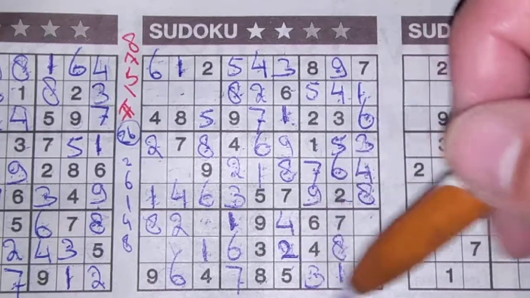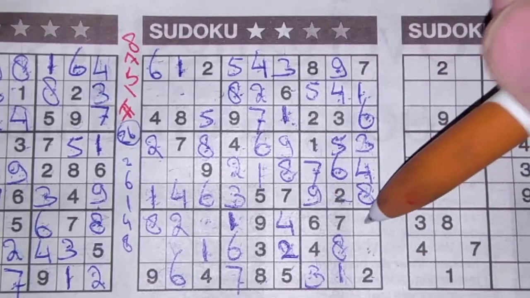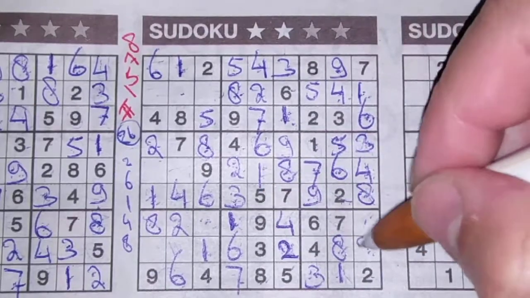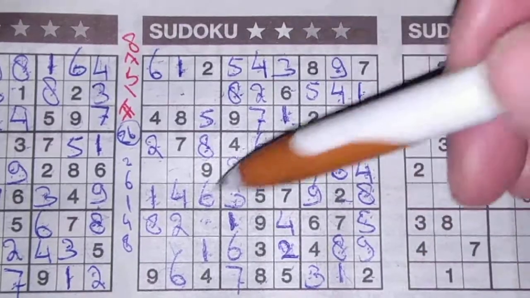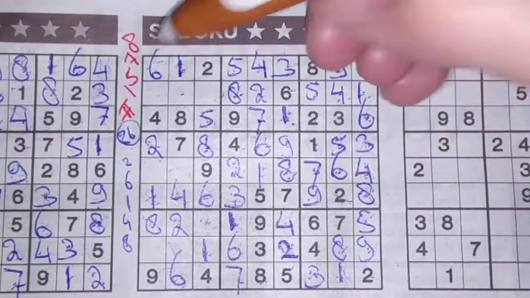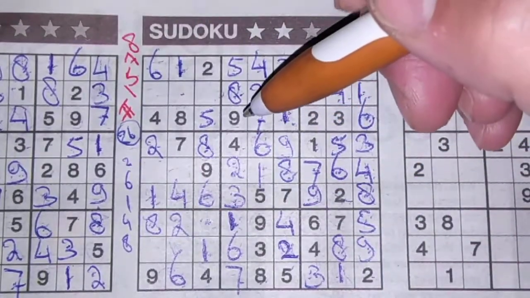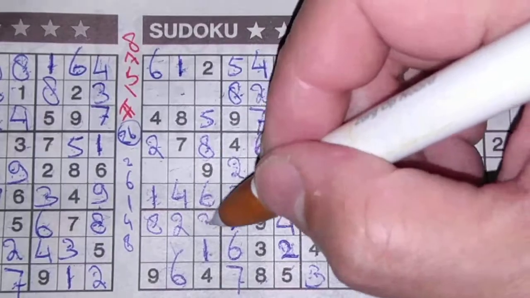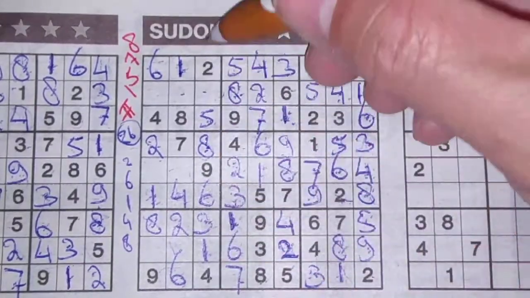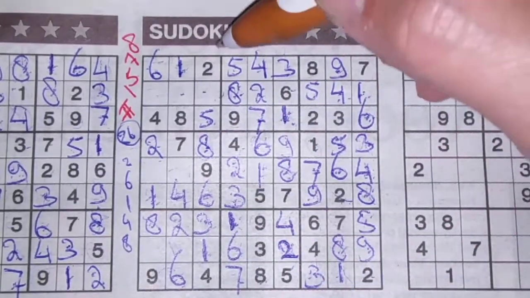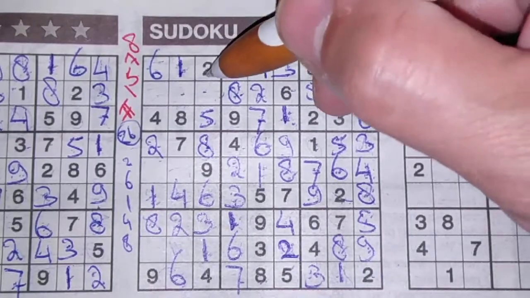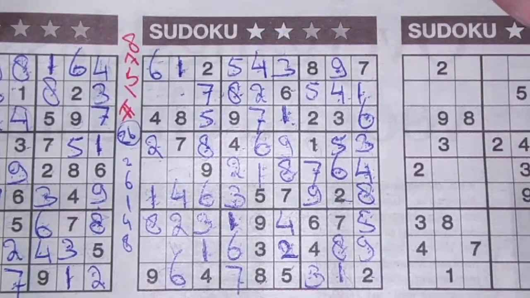2 numbers left in this big square for the numbers 5 and 9. We have a 9 here, no 9 there. 9 should be here, and a 5 goes there. 1 number left in this row for the number 3, I believe. 1 number left in the 3rd column for the number 7, I believe. Yes.